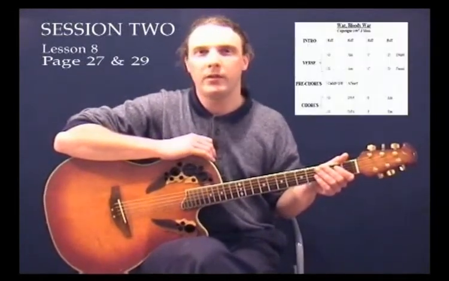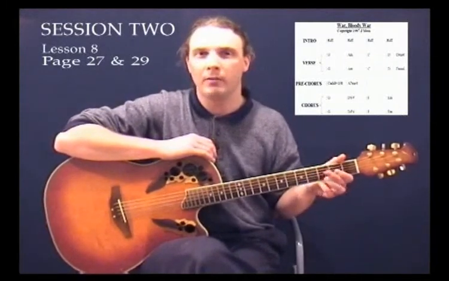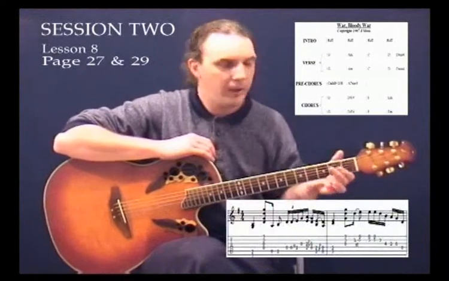It starts off with an intro there. You can see it's a 2-bar phrase, and you'll see I've tabbed it out for you there and given you how it all works. It's quite a tricky riff.